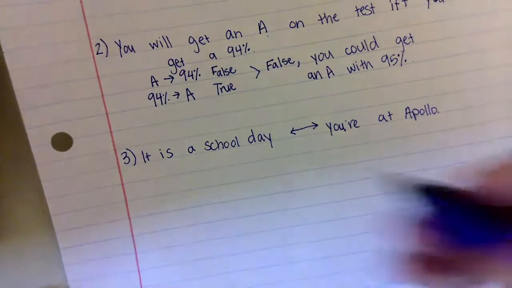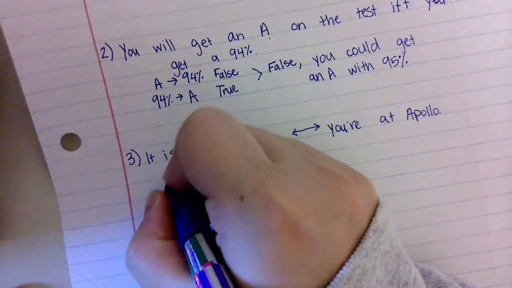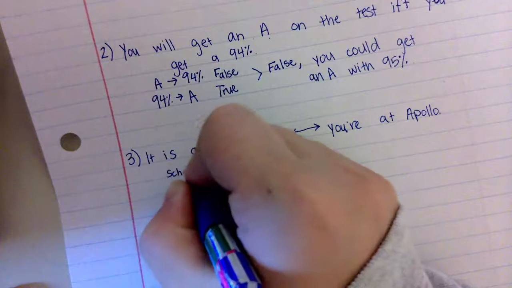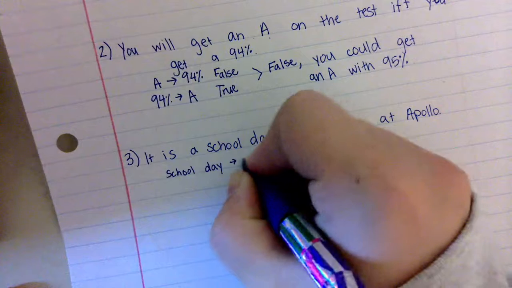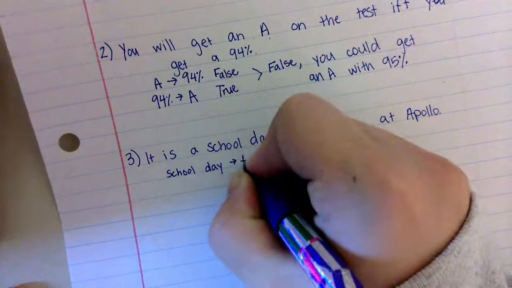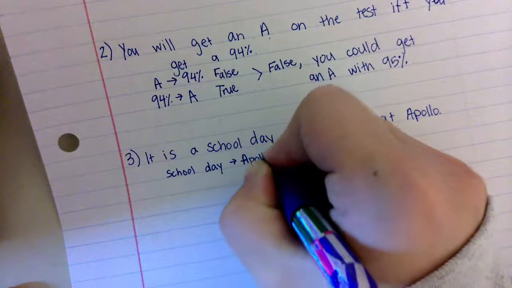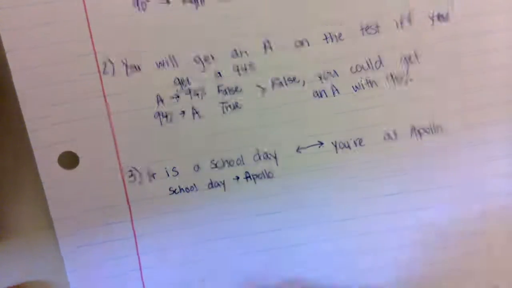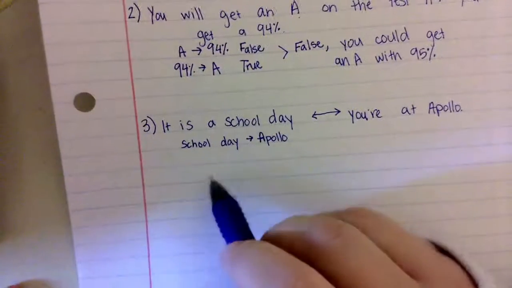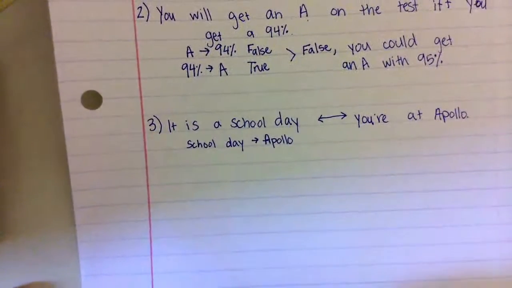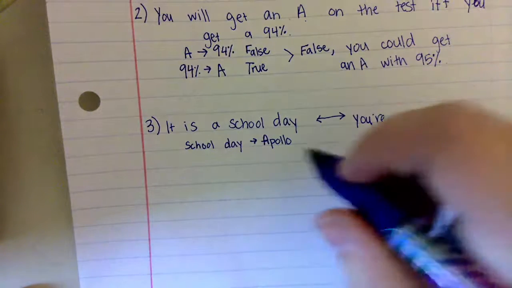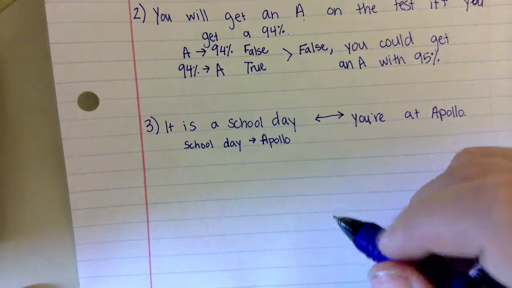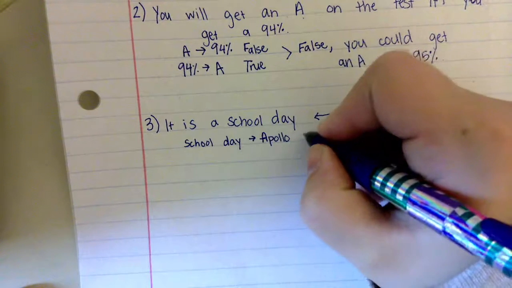Okay. If it's a school day, then does that mean that you are at Apollo? Are there any school days where you might not be at Apollo? You might be on a field trip. You might be at a digital learning day. You might be sick. So this is false.